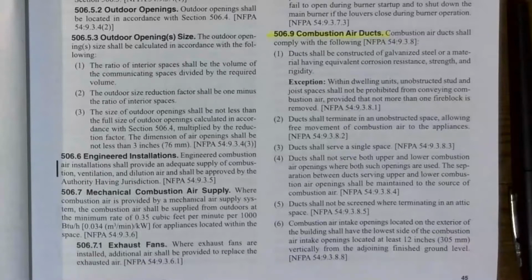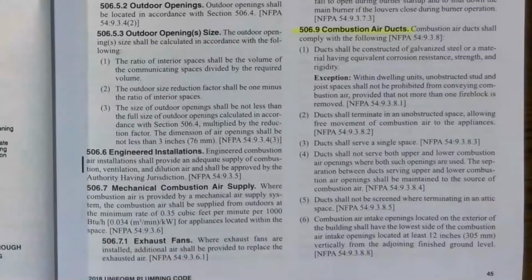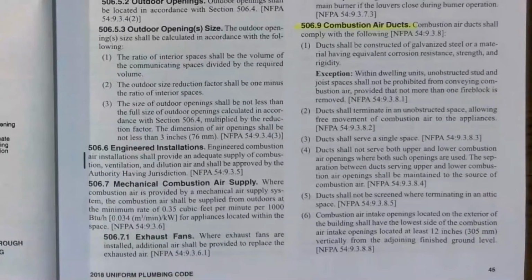Number 2, the duct shall terminate in an unobstructed space, allowing free movement of combustion air to the appliances. Okay, so it's got to be unobstructed. Number 3, the duct shall serve a single space. So the duct that you're using for combustion air can't be used for like two or three different closets.